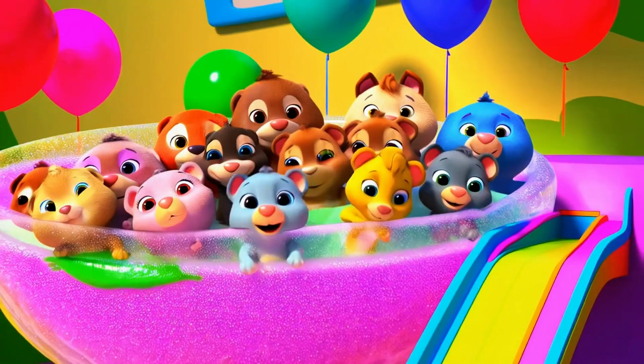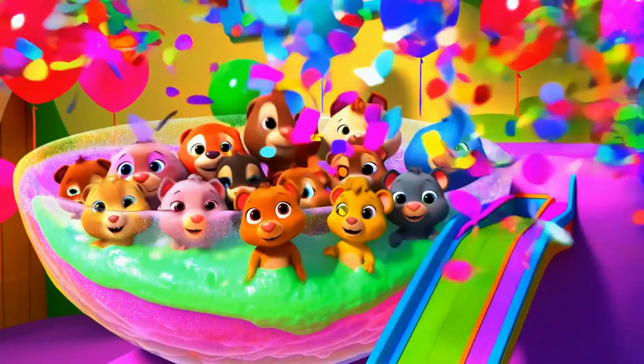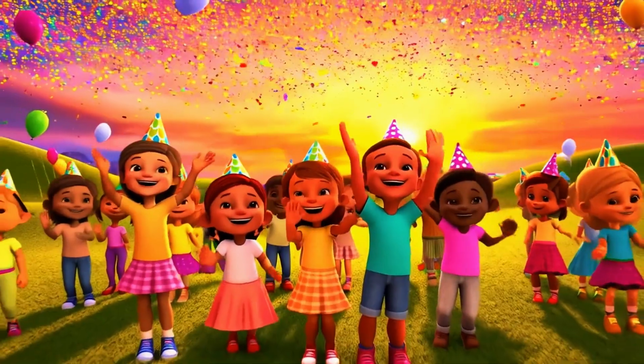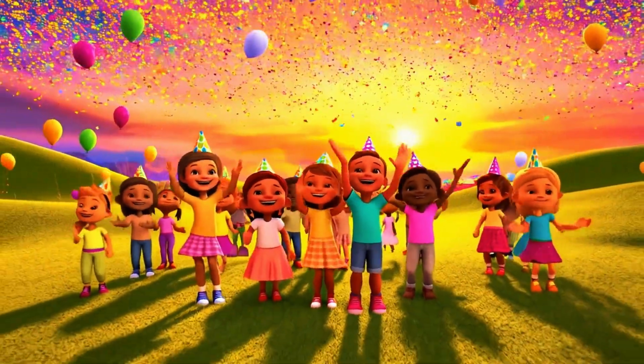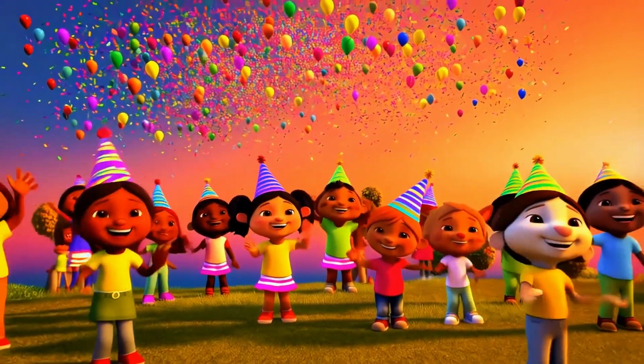How many balloons are there? How many balloons do you see? Oh my, can you count all of the balloons? Great, you got it. Do you see any yellow balloons? Yellow is for friendship. How many do you see?